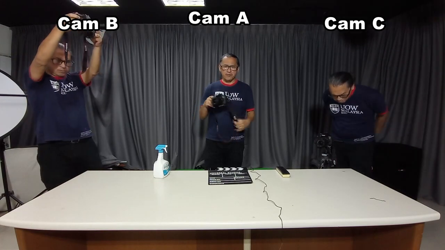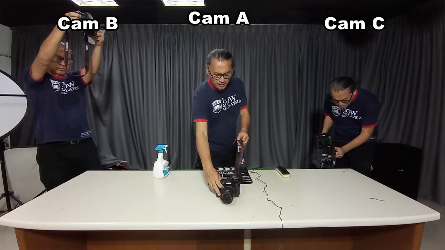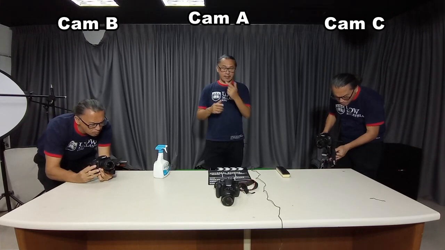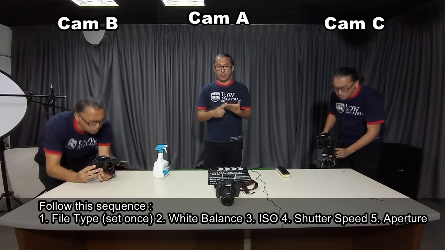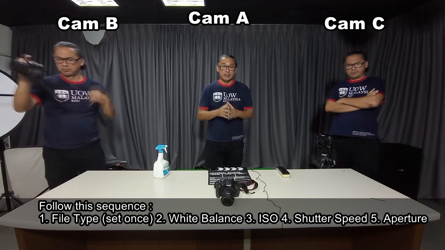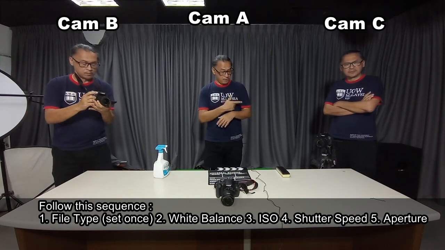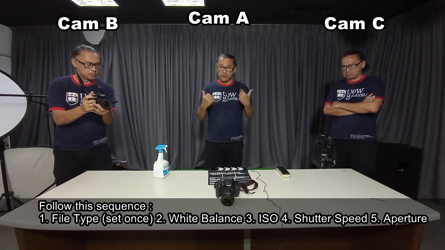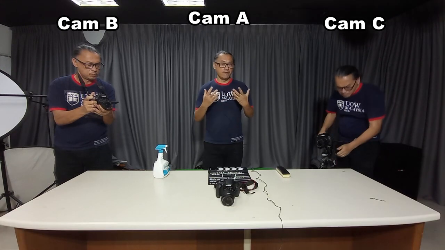So what is the procedure for shooting something like this? Well, as in the earlier video, I taught you how to set shutter speed, aperture, white balance, frame rates, and all that. You need to make sure that the three of these dudes are doing the same thing. We three need to have similar looking footage.